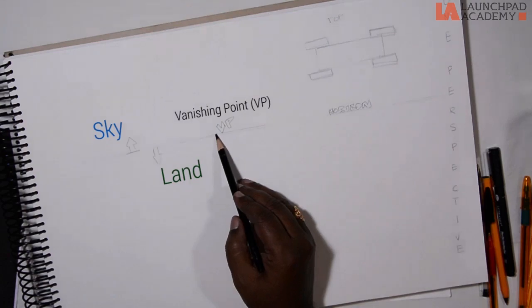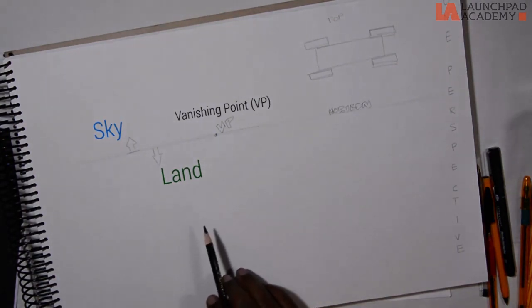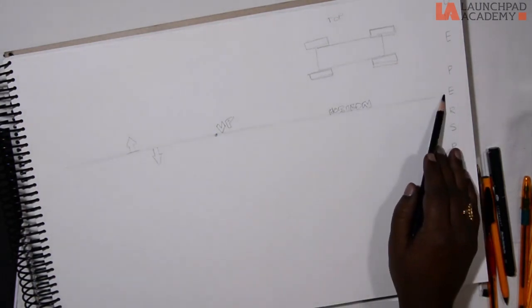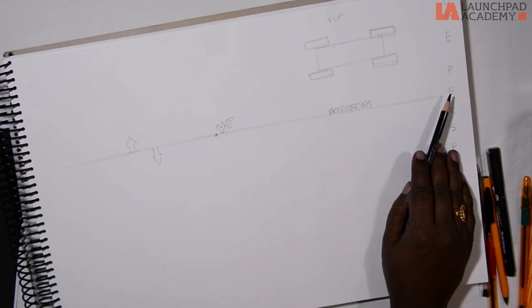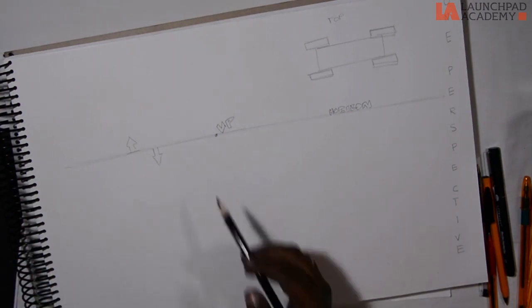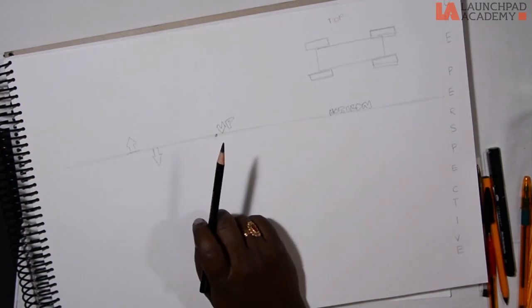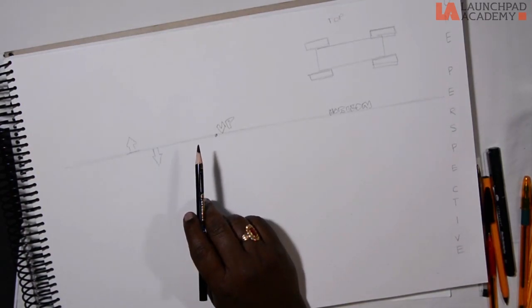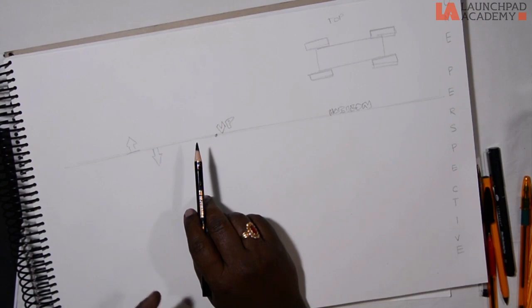So you have only one vanishing point. Any point of time you have only one sky and one ground and one horizon, but vanishing point can be 2, 3. In one point perspective, you have only one vanishing point. Normally in one point perspective, the vanishing point is, in fact, in front of your eyes. That's how it is. Okay.